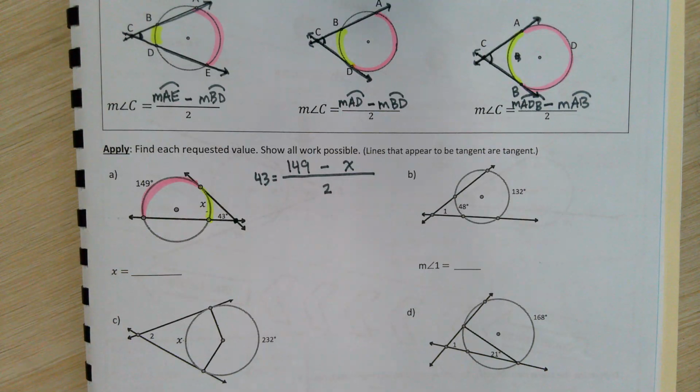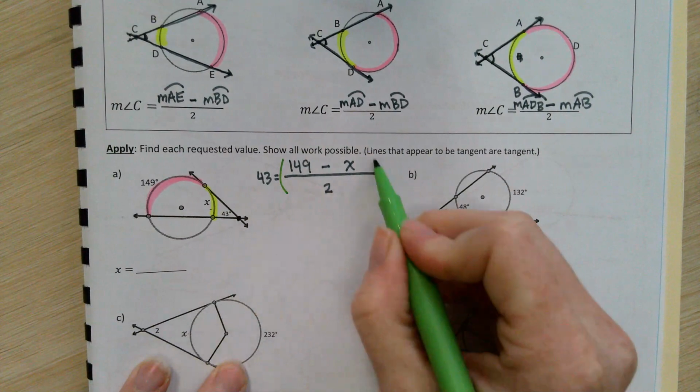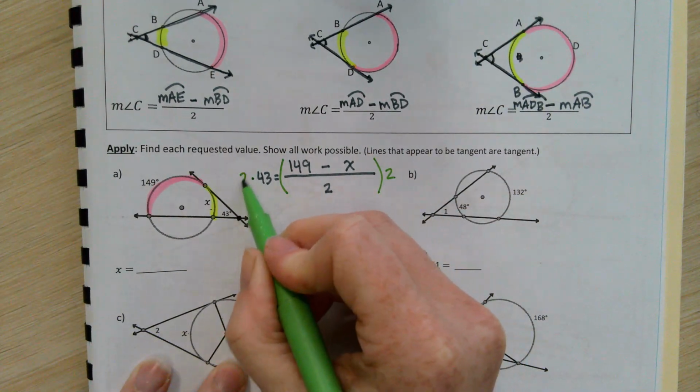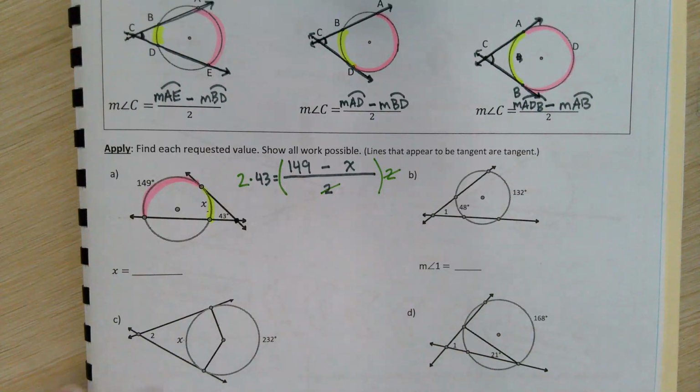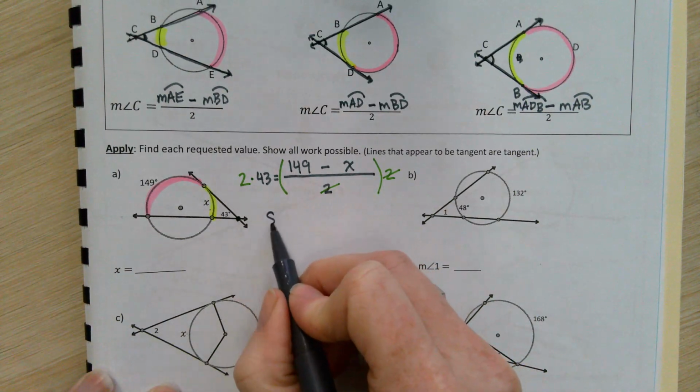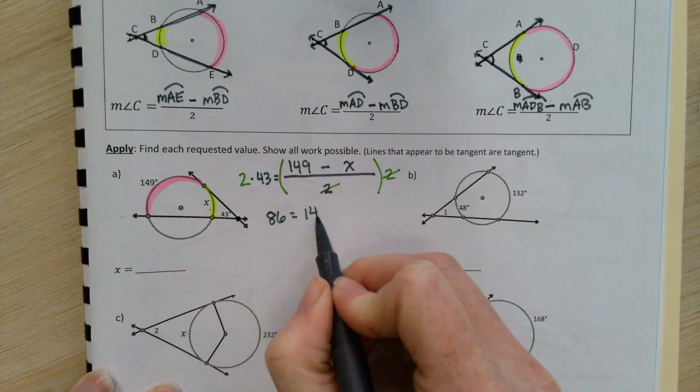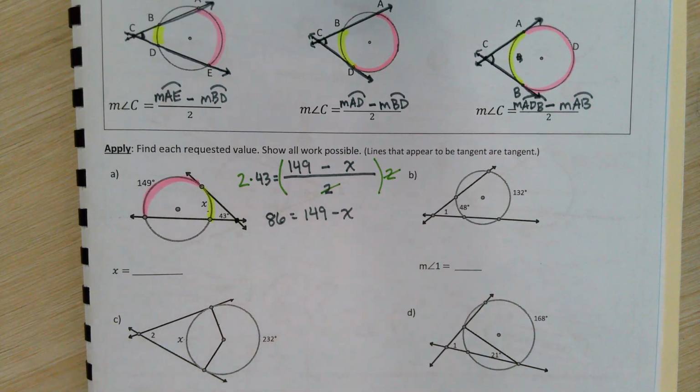And then if we're working on the algebra to solve that equation, the easiest thing to do in most cases is to go ahead and get rid of the fraction. So if we multiply both sides of the equation by 2, that will cause this part of the fraction to go away. 2 times 43 is just 86, which is now equal to 149 minus x.